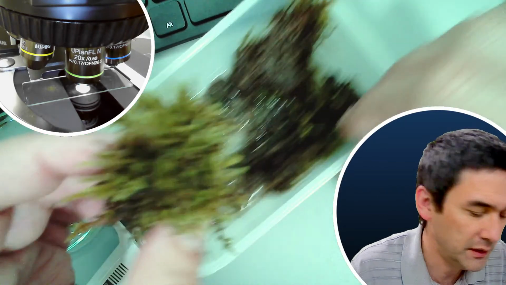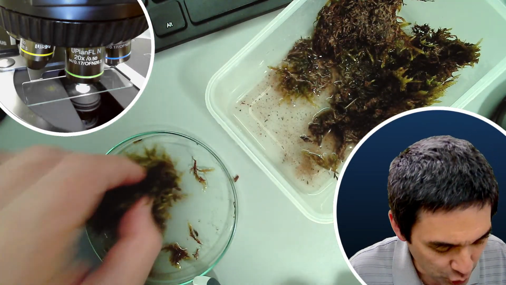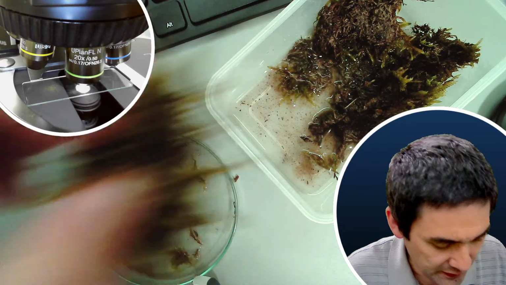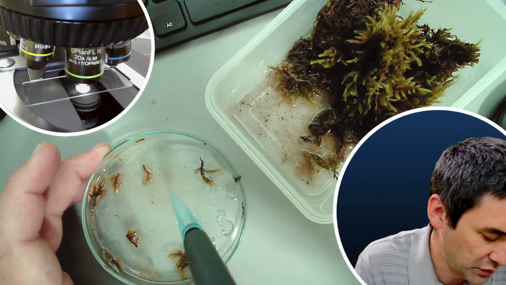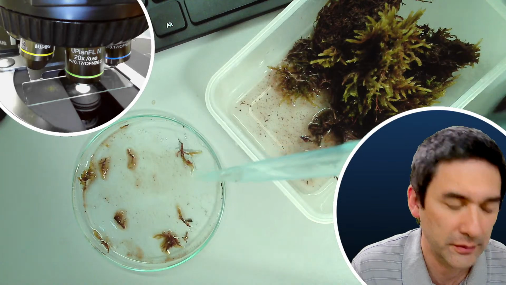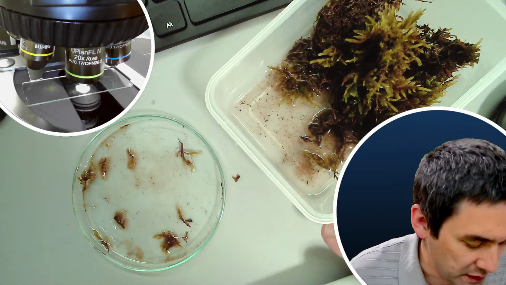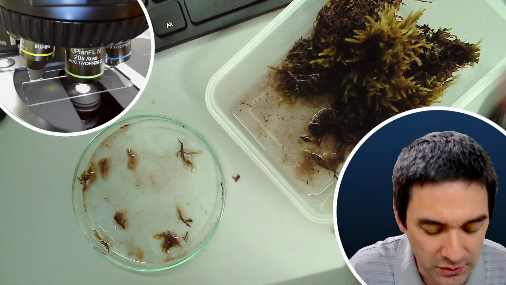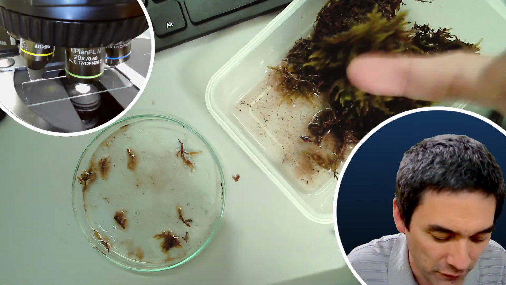I simply dipped it here and tried to squeeze out a little bit of the water. Then I've taken a pipette and tried to take up some of this and put it under the microscope. If you're lucky, you're going to find some tardigrades this way. Again, only those that are able to come off, because most of them, as I told you already, like to cling to surfaces.